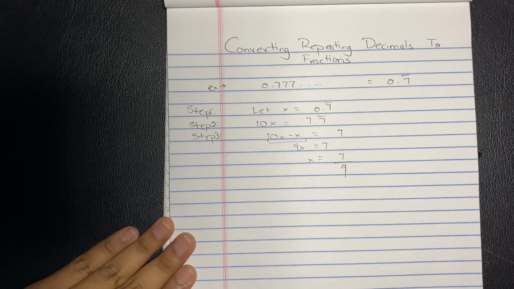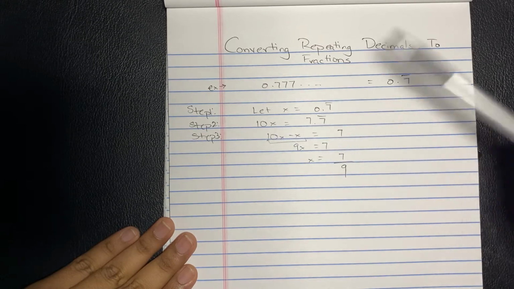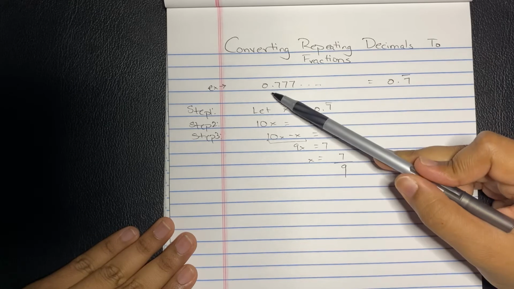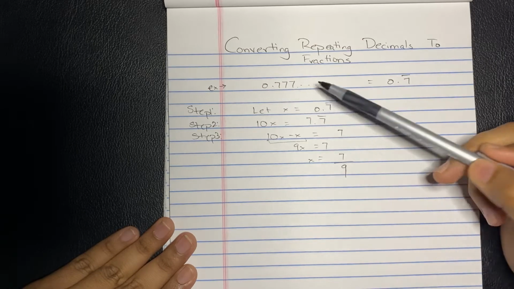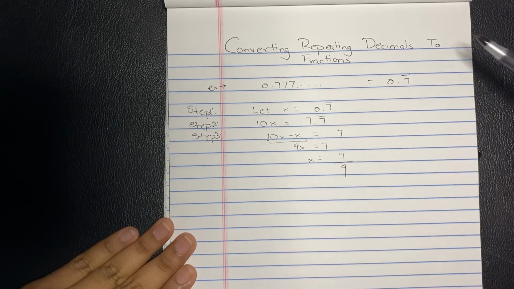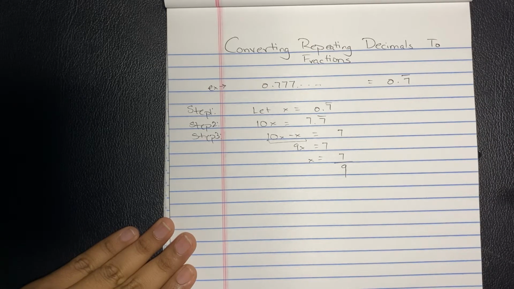Let me actually now explain the steps. Step 1 is fairly simple. We just rename it x equals 0.7, or whatever number you have. Step 2: 10x equals 7.7. So why do we take 10? We actually take a power of 10, not necessarily 10 always. And the power is determined by after how many digits after the decimal the repeating continues. So we have 0.77, so after the first digit, the repeating continued, so we use 10 to the 1, which is 10. If we had a number, say 0.36, after the 36 the repeating would have continued. So after 2 digits the repeating would have continued, so we would have taken 100 in that case. But we'll actually do that in the next example.